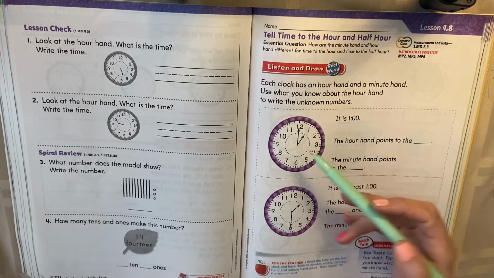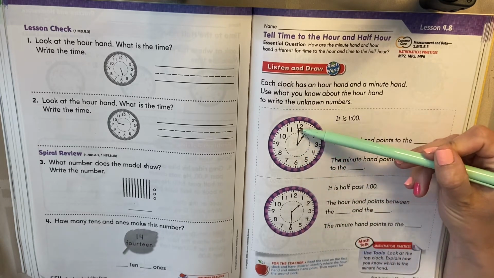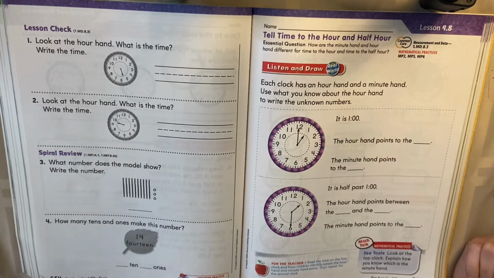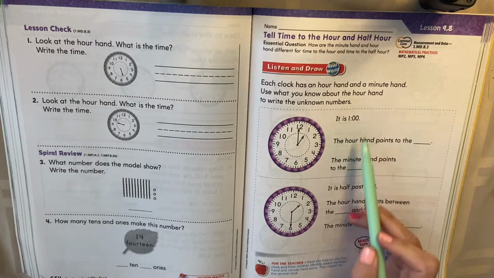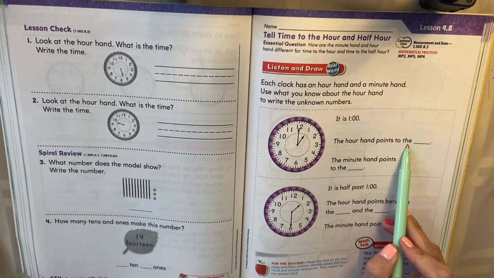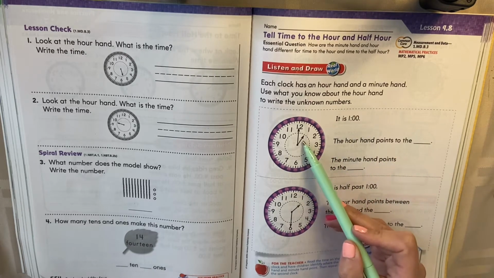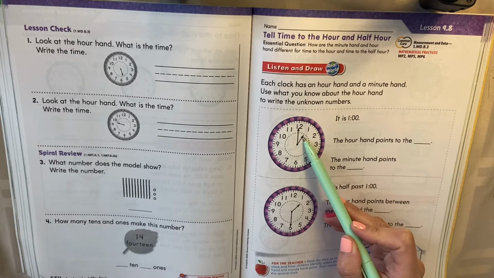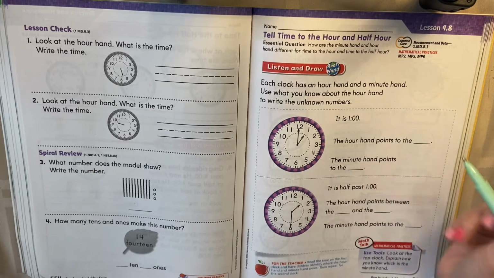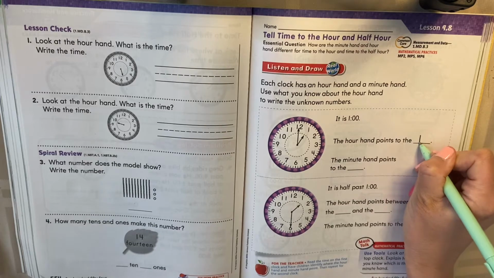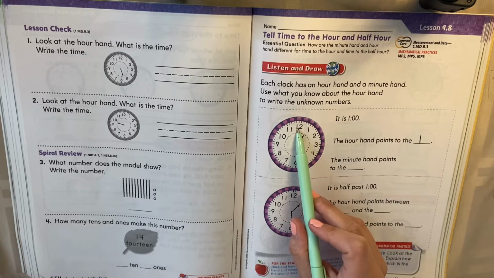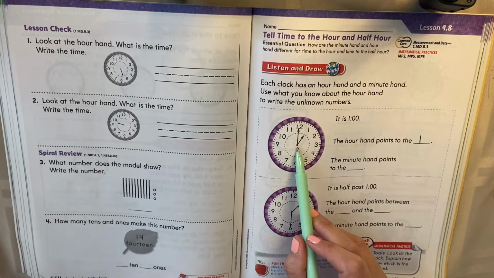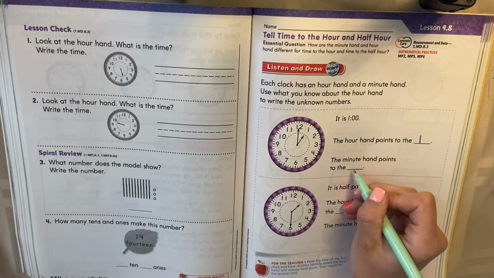And there's our minute hand. For o'clock, we put it right at the 12. Okay, it says it is 1 o'clock. The hour hand points to the blank. So look at that hour hand. What is it pointing at? It's pointing at the 1. So it points right to the 1. The minute hand points to the, so where's our minute hand going when it's 1 o'clock? Points to what number? The 12, right at the top.